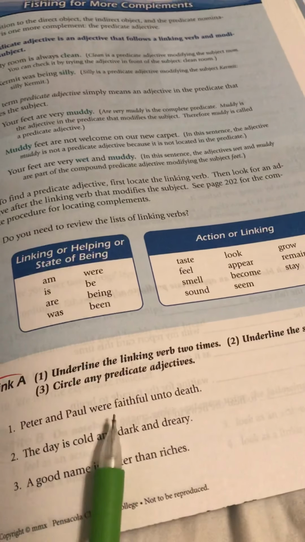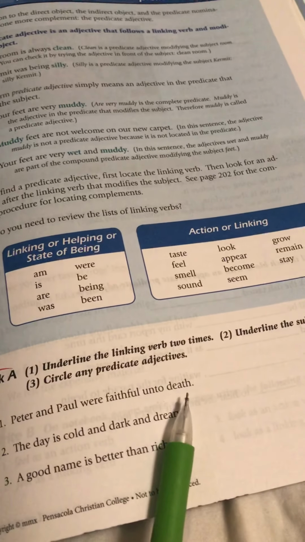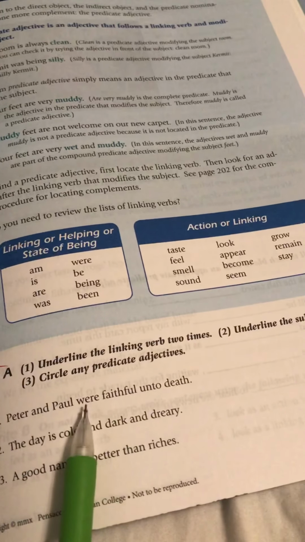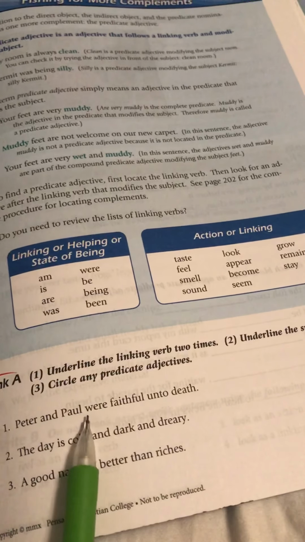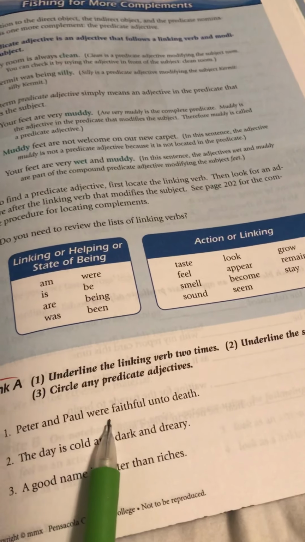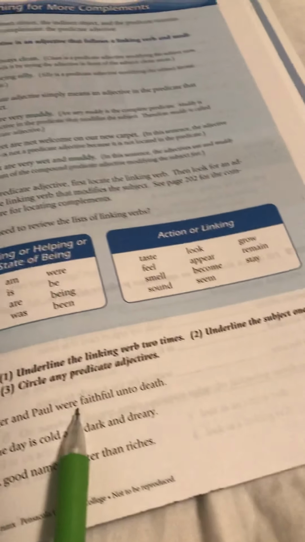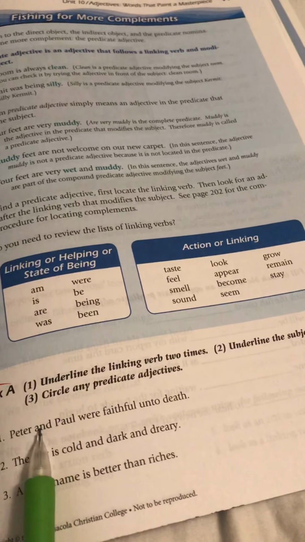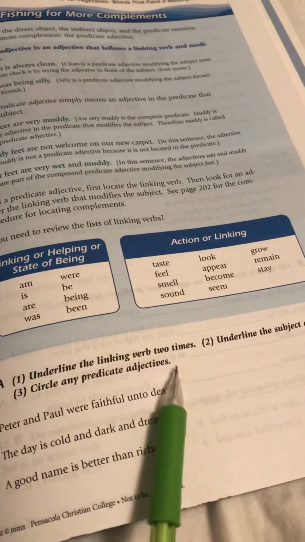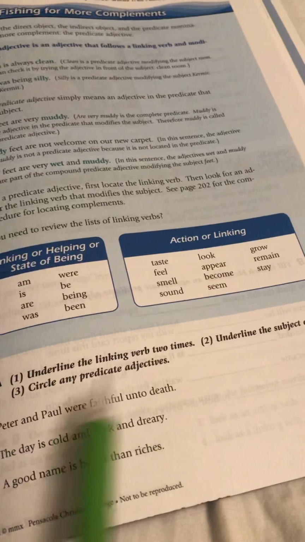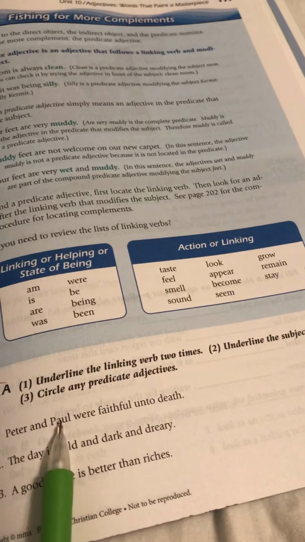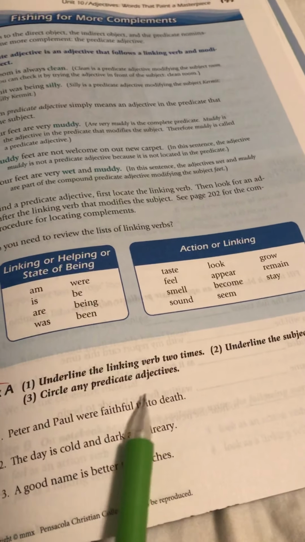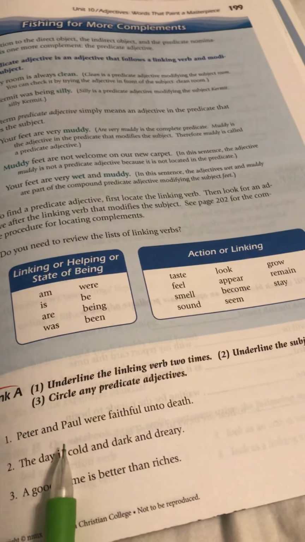So Peter and Paul were faithful until death. What you're going to do here is underline the linking verb 2 times. You know, were. They were faithful. So were, I would underline that twice, okay? Then you're going to underline the subject 1 time. Compound subject, Peter and Paul, and you can circle the and, okay? And then circle any predicate adjectives. So remember, we're talking about an adjective. So Peter, Paul were, what were they? They were faithful, weren't they? So then you circle faithful. So that's how you do that section, and hopefully you understand.